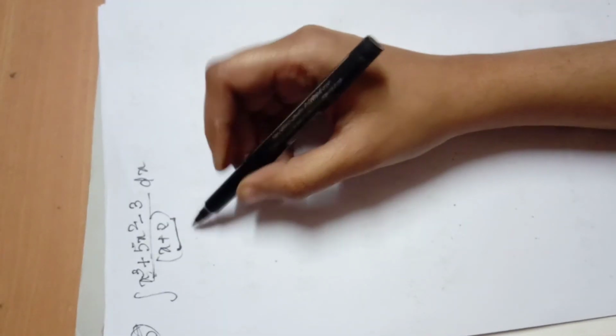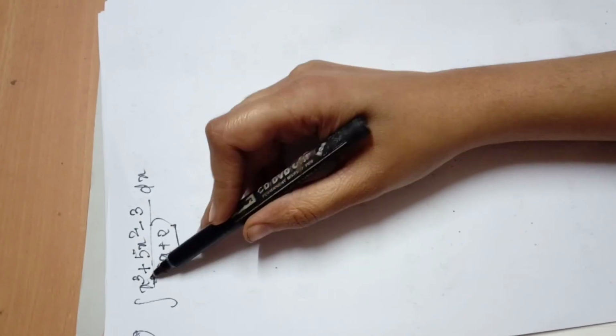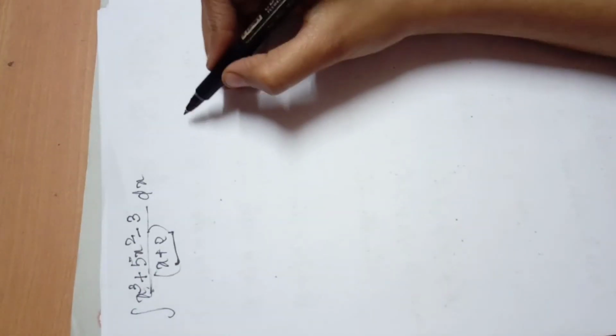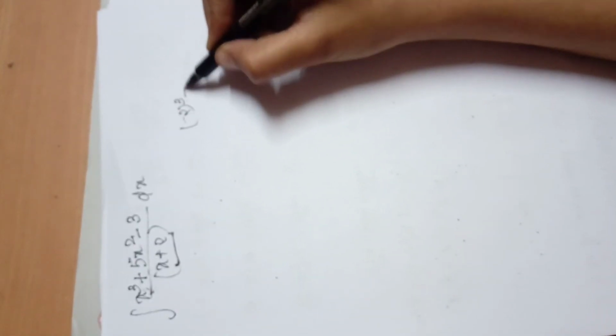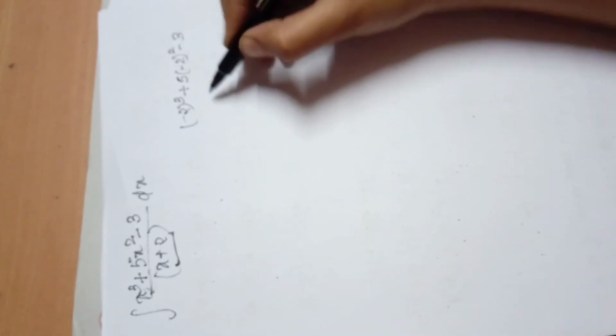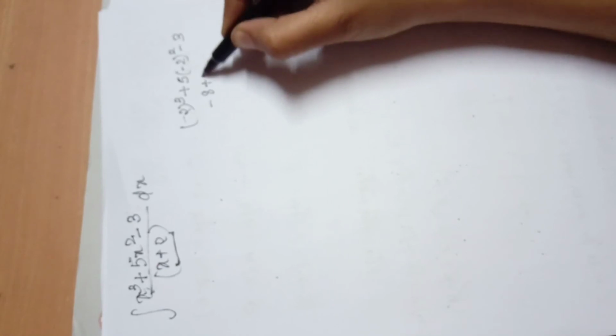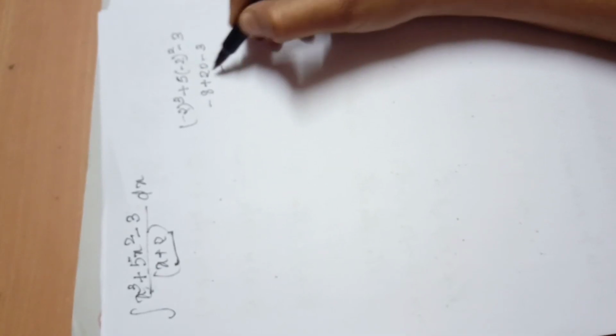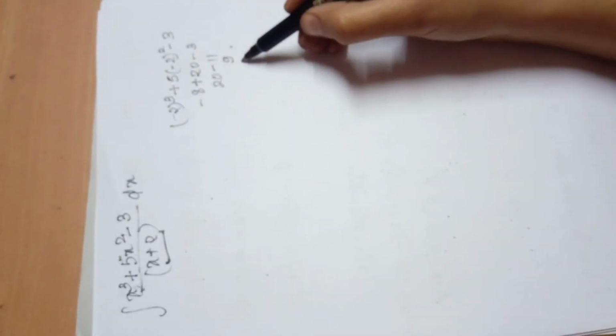So let's see what happens if I put minus 2 here. If I put minus 2 here, it's minus 2 to the power 3 plus 5 into minus 2 to the power 2 minus 3. If I solve, it becomes minus 8 plus 20 minus 3, and that is 20 minus 11, and that is 9, right? So I'm remaining with 9.